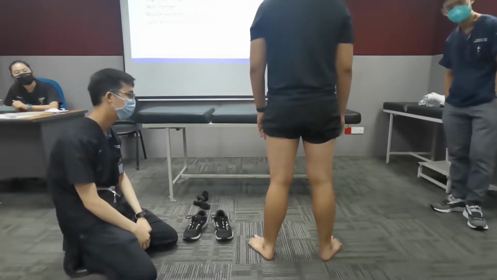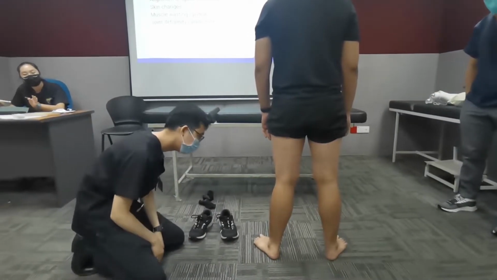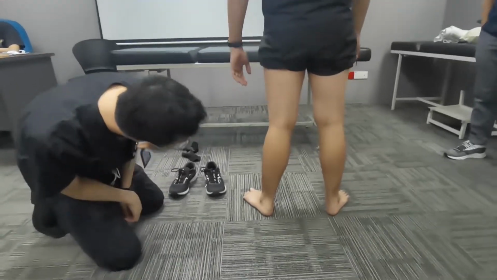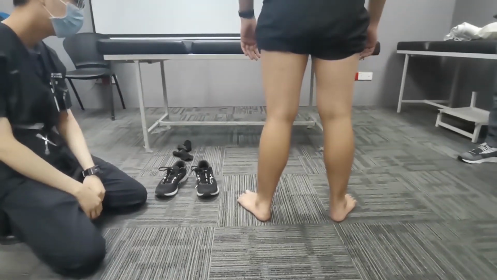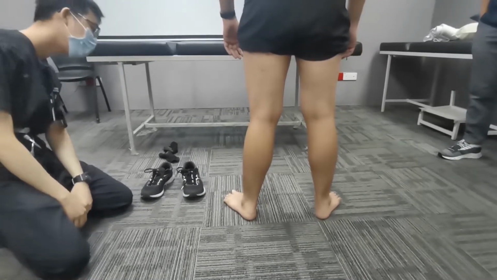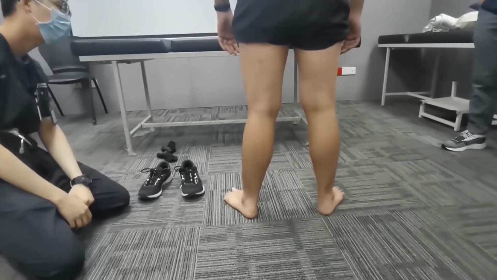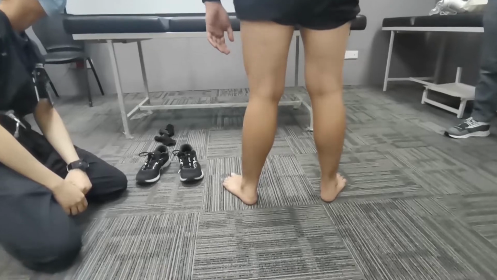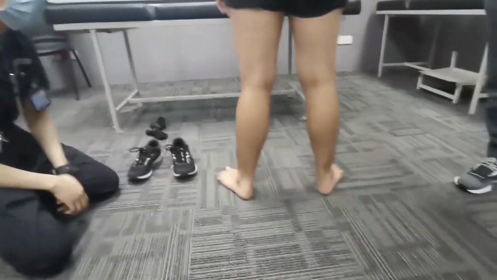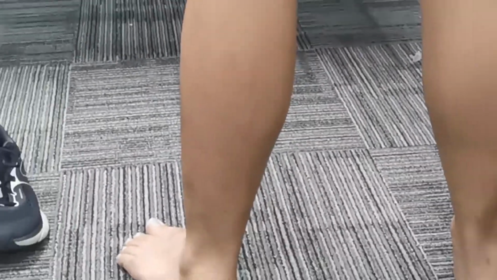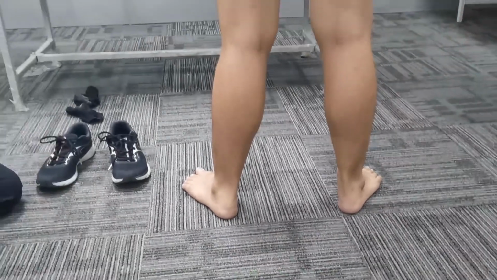What's wrong with his ankle? Flat foot. Yes, flat foot. And it also has a... Okay, that one is not important.